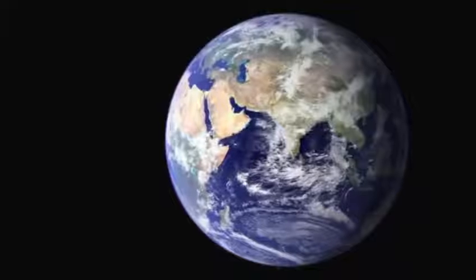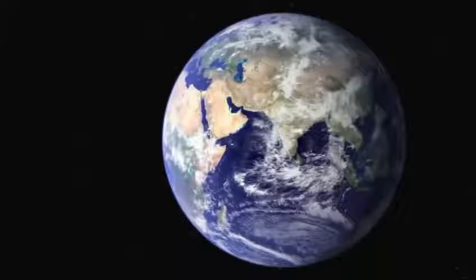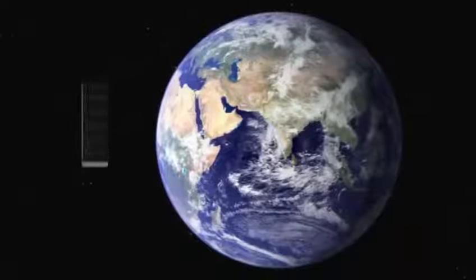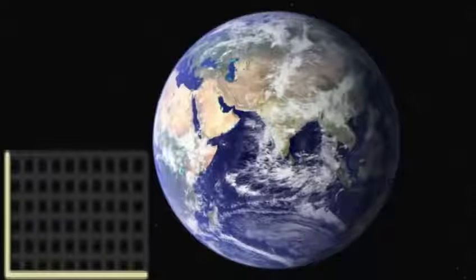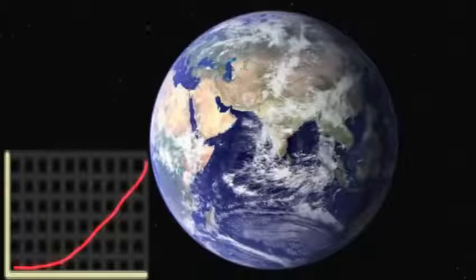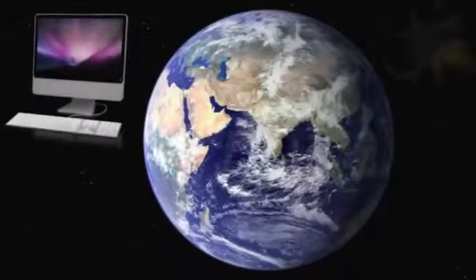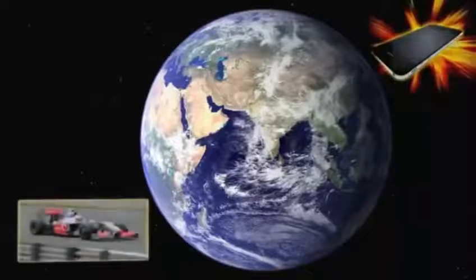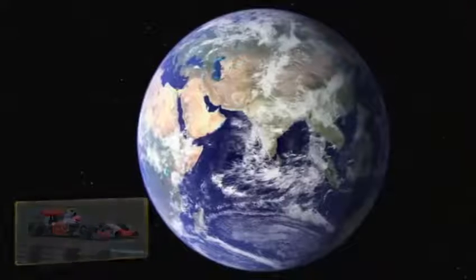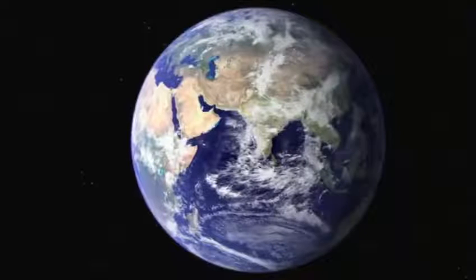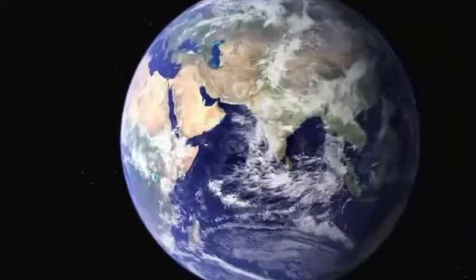Planet Earth, home to over 6.5 billion human beings. Over the last 100 years, our species' appetite for energy has increased staggeringly. Exciting new technologies, funky gadgets, and amazing machines are just some of the things which add to the energy we demand every day. But where do we get this energy?